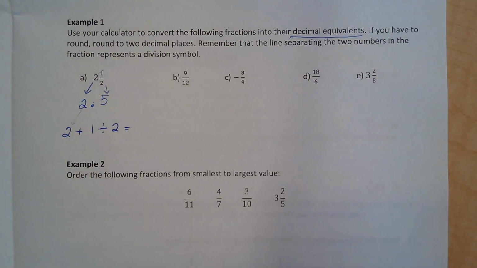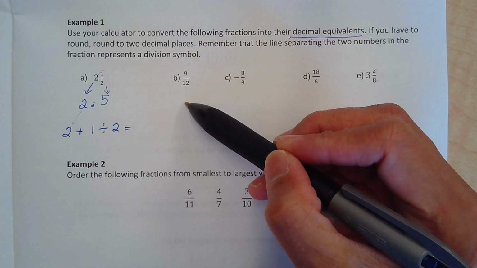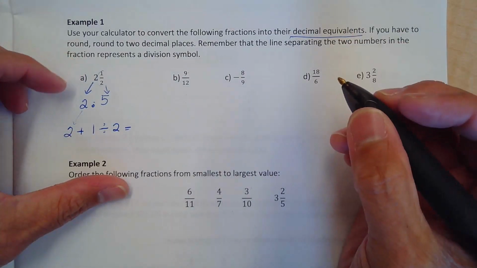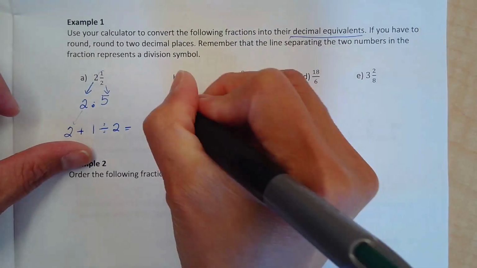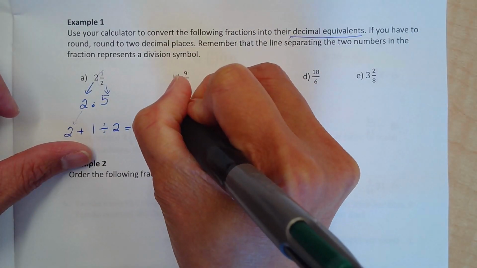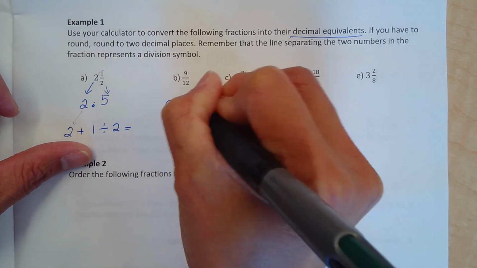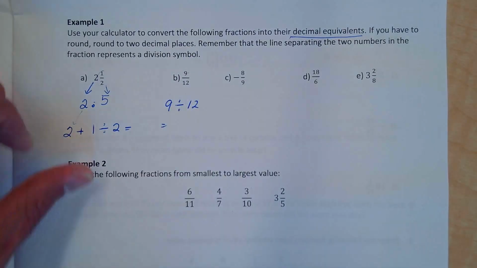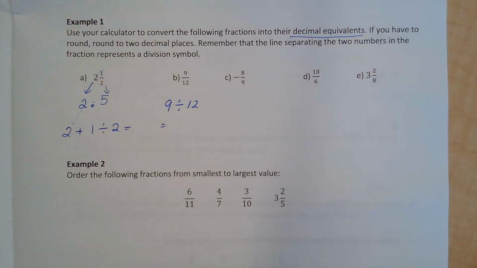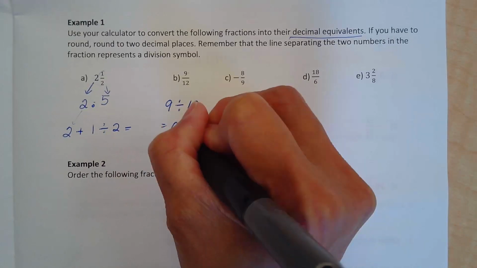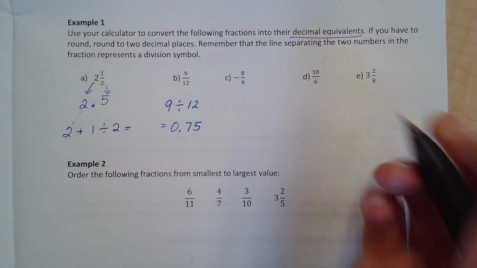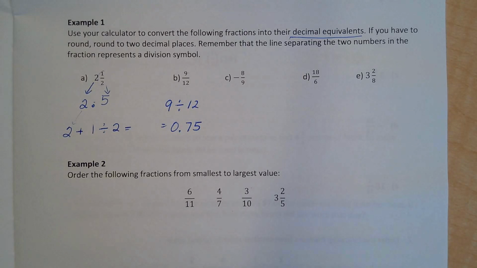Example 1, letter B. 9/12. So how can we do that? How do you enter that on a calculator? It's 9 divided by 12, right? That's 9 divided by 12. So go ahead and try that. Equals 0.75.